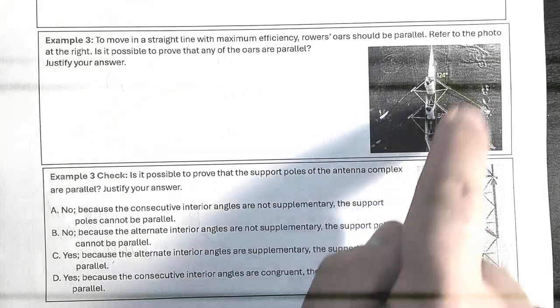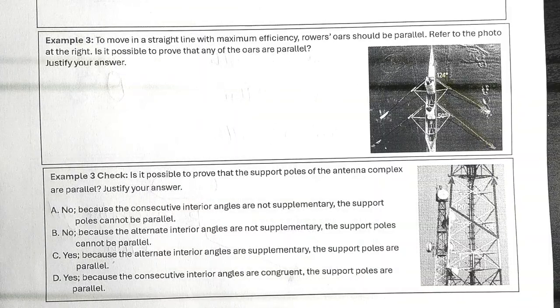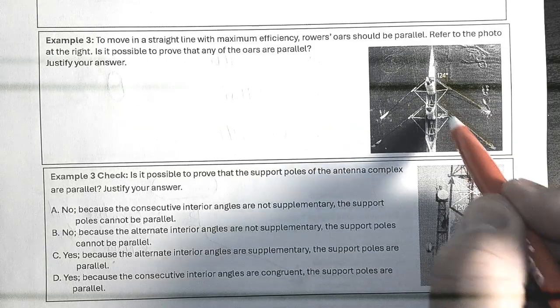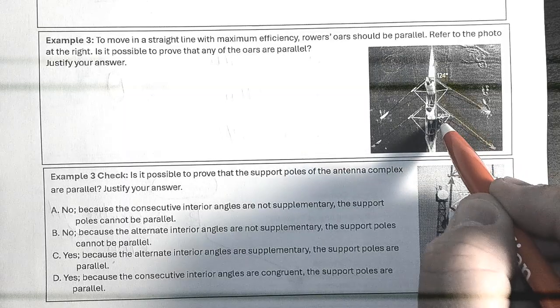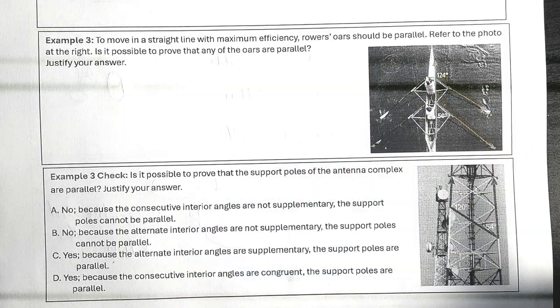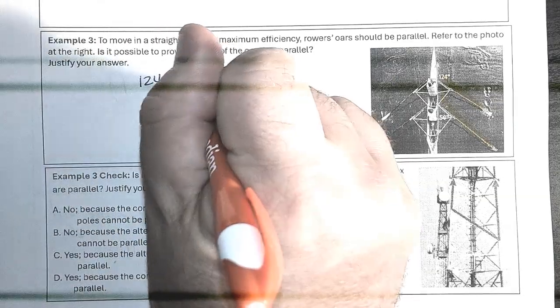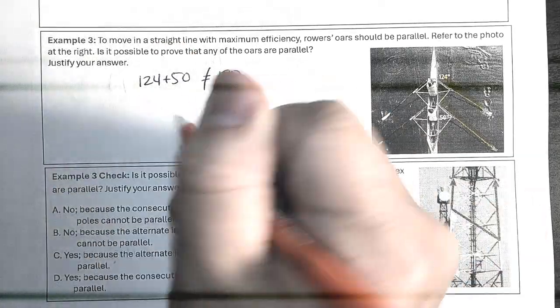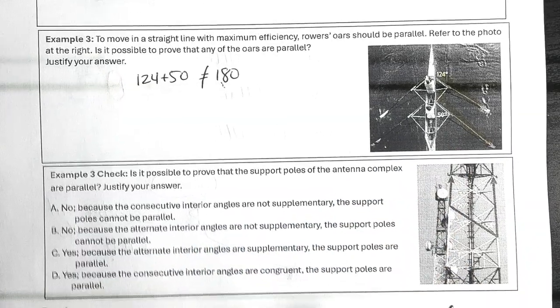Now these are not alternate exteriors because it would have to be over here for that. But these two angles here, for these oars to be parallel, they have to equal 180, because the consecutive interior would equal 180. So this plus this would equal 180. So 124 plus 150, well, that does not equal 180. So therefore, they're not parallel. That's our reason, because those two angles are not supplementary, and therefore those oars are not parallel.